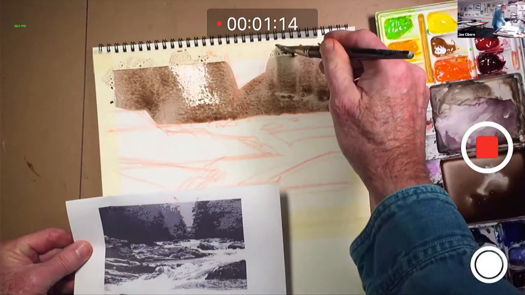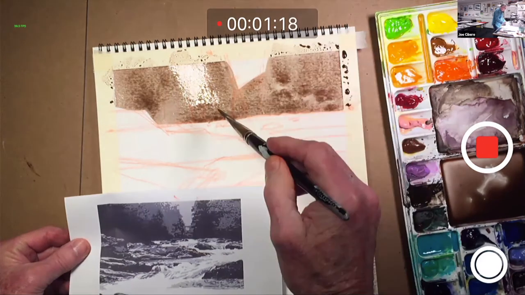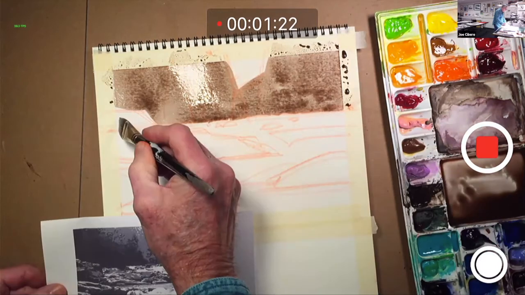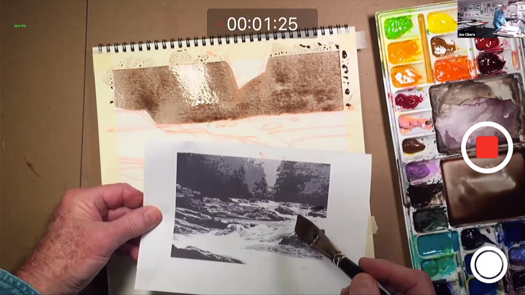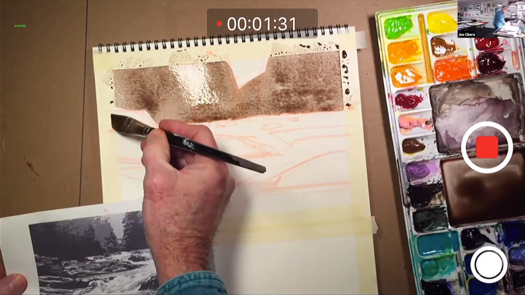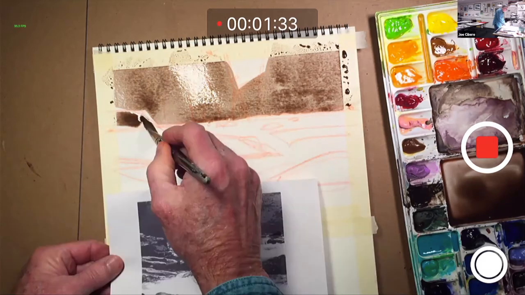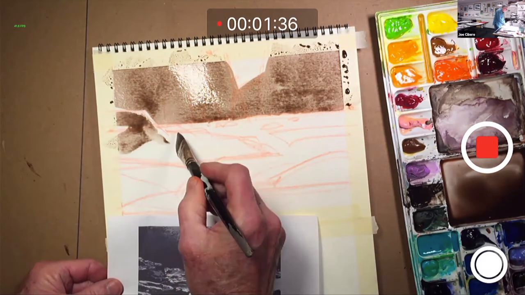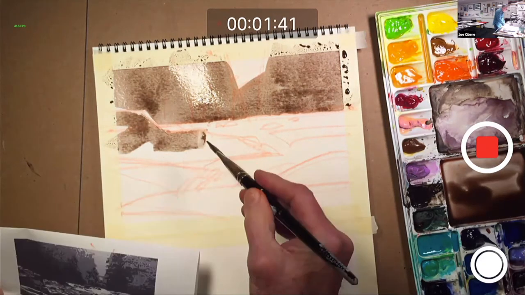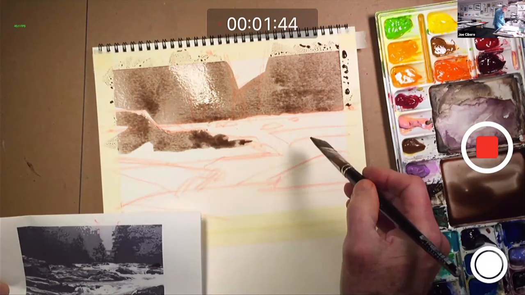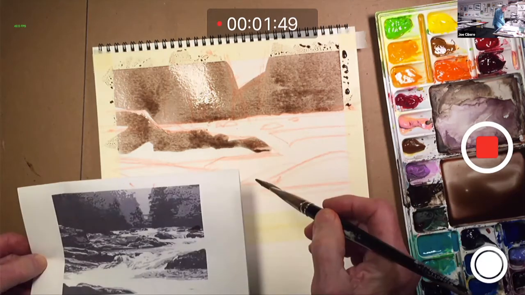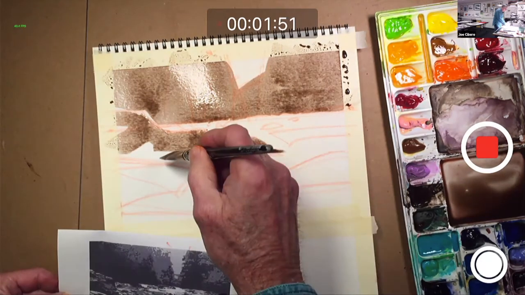And so I am painting everything that is either dark or mid-tone. I'm going to leave white paper where it's light. And so I see I have a little thing on this rock, a little highlight, maybe another thing coming down, but I want to paint this large shape. And that's coming down through there and over to there, and I'm going to paint all of this.